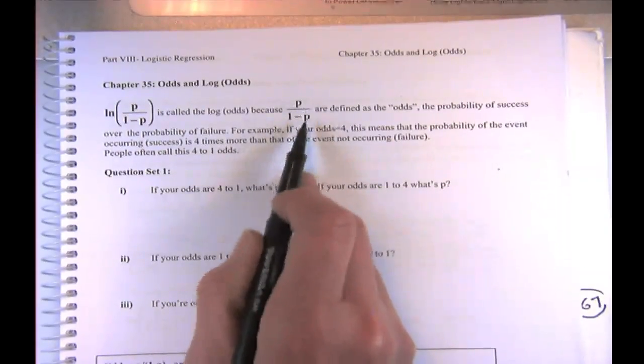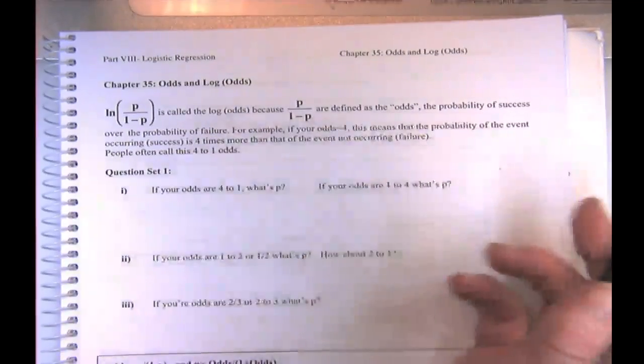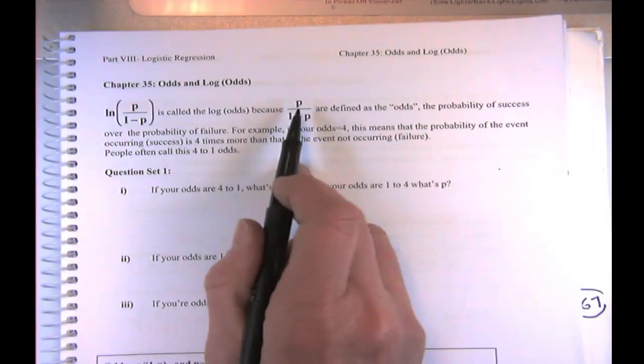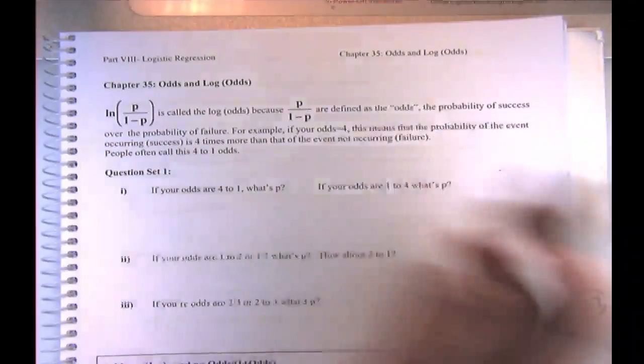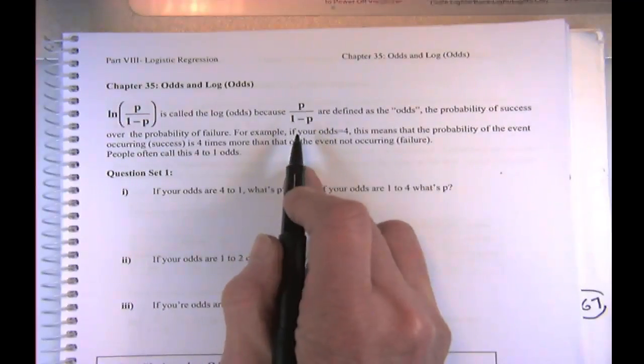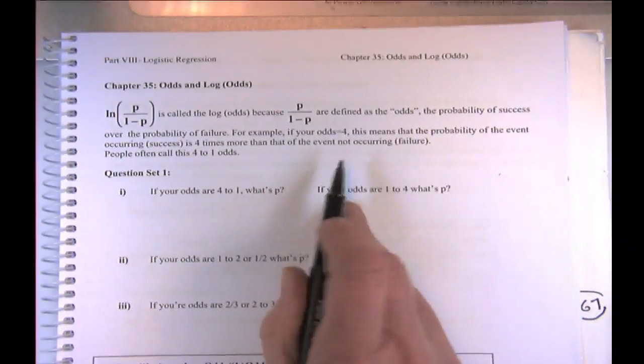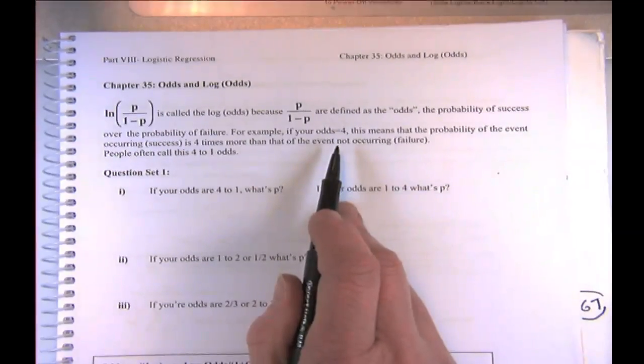And of course, they have to add to 1. There's no other possibility. In situations where you're just saying there's two outcomes, success or failure, they have to sum to 1 or 100%. Okay, so let's look.